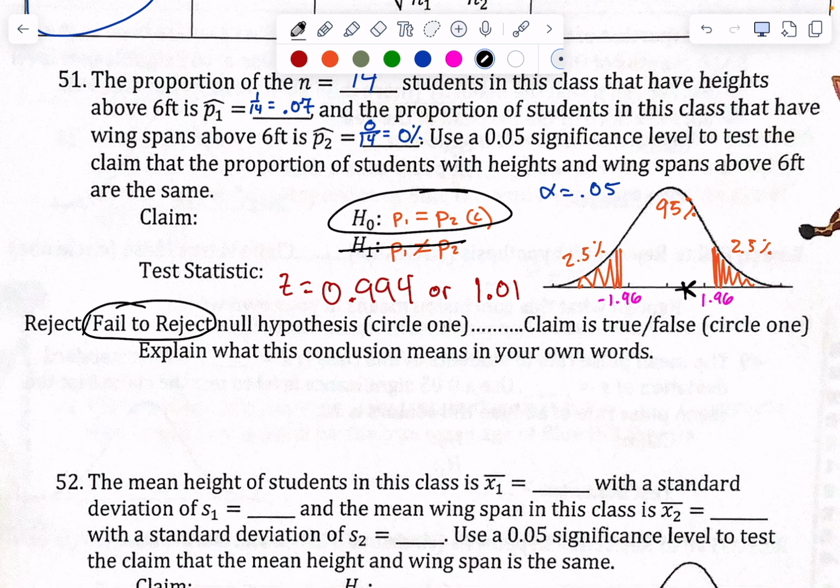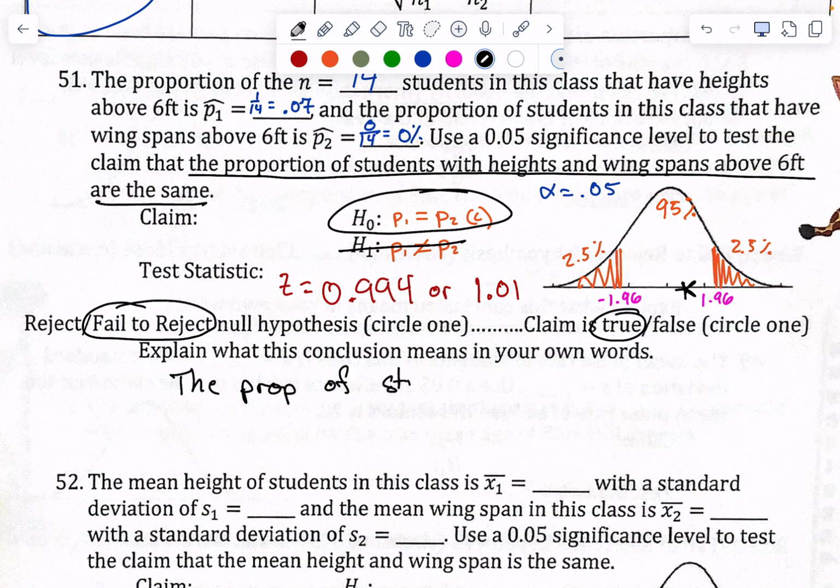I don't think we've rejected any of them yet. The claim is... he's not gonna... true. Explain what this means in your own words. To test the claim that the proportion of students with heights and wingspans above 6 foot are the same. The proportion of Blue Hill students, seniors, with heights and wingspans above 6 foot are the same.